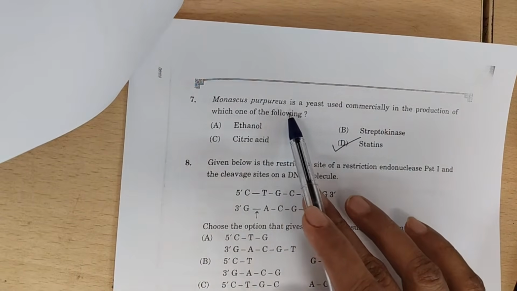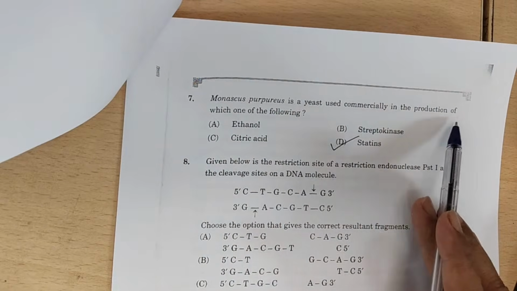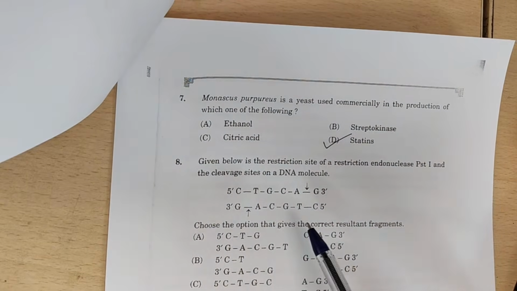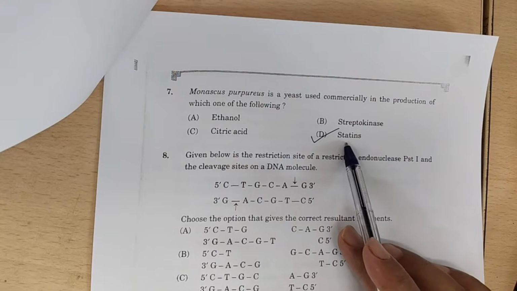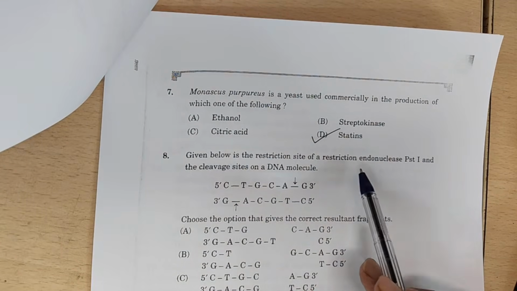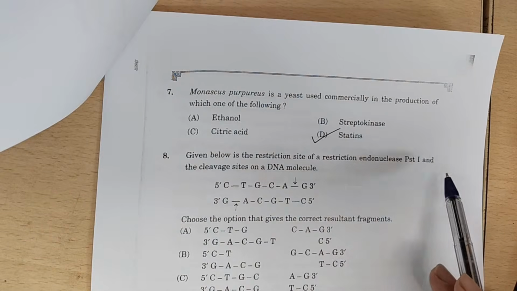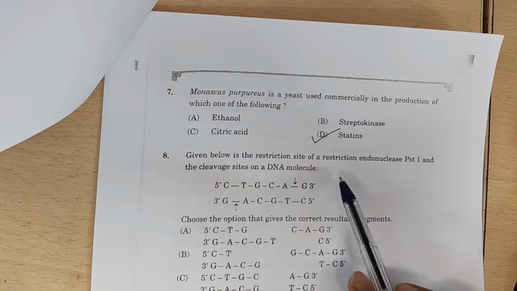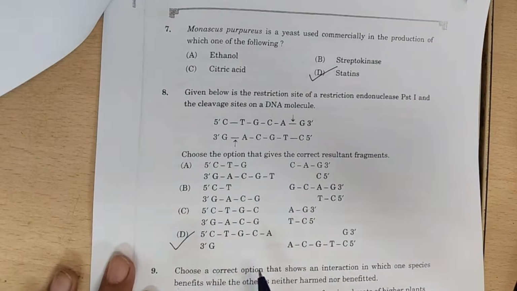Monascus purpureus is a yeast used commercially in the production of which one of the following? Statins. Given below is the restriction site of a restriction endonuclease PstI and the cleavage sites on a DNA molecule. The right answer will be D.